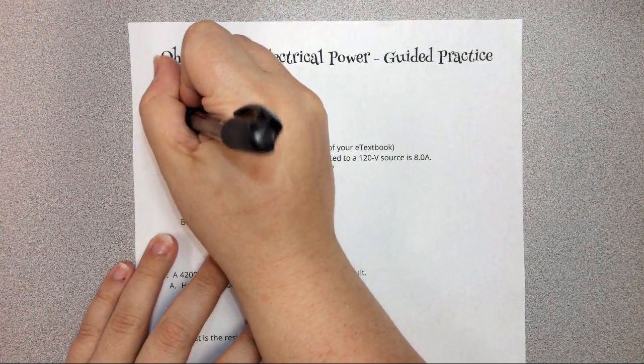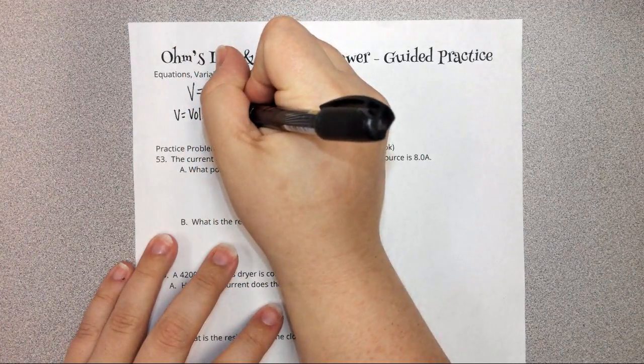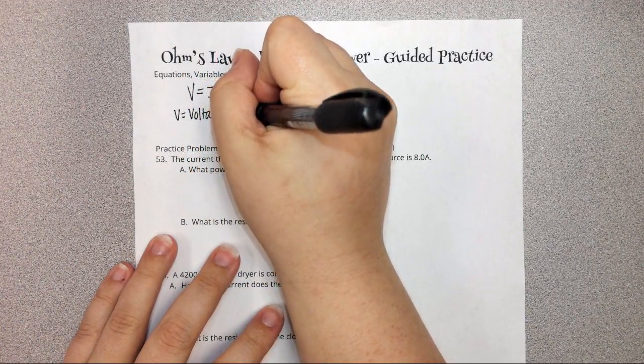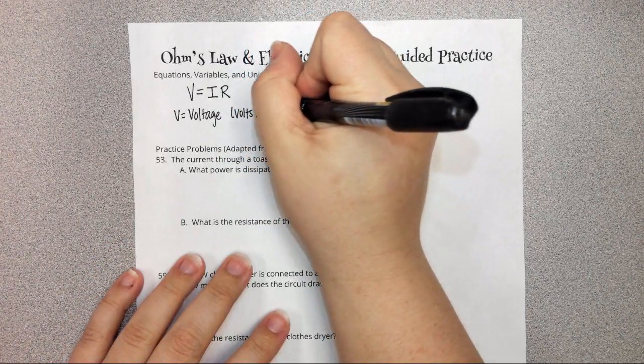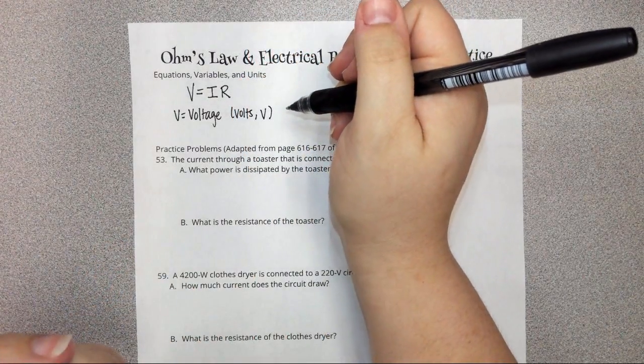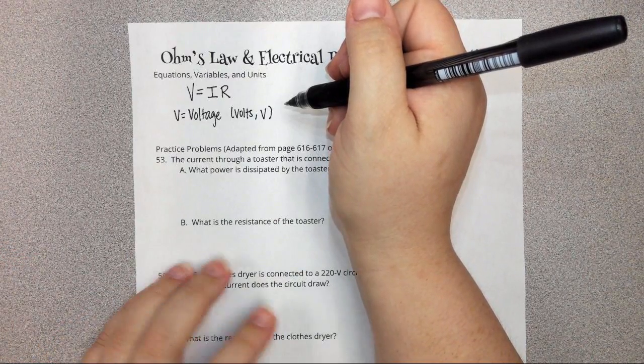V is the symbol for voltage, and the units are volts, which is also abbreviated as V, and that's how much energy is in a charged particle. So it's the energy per charged particle.